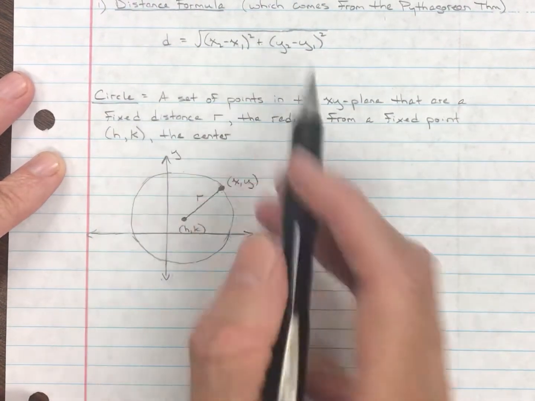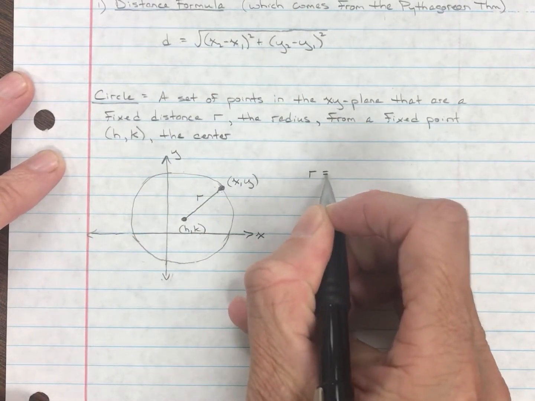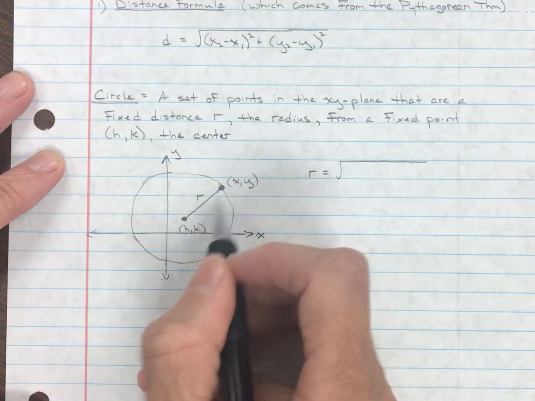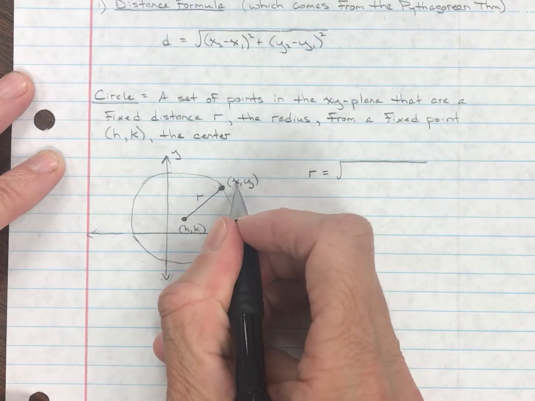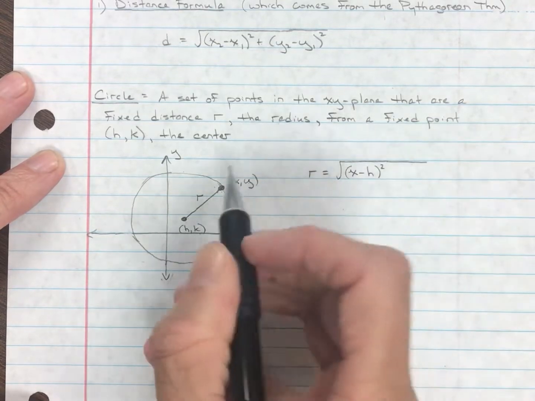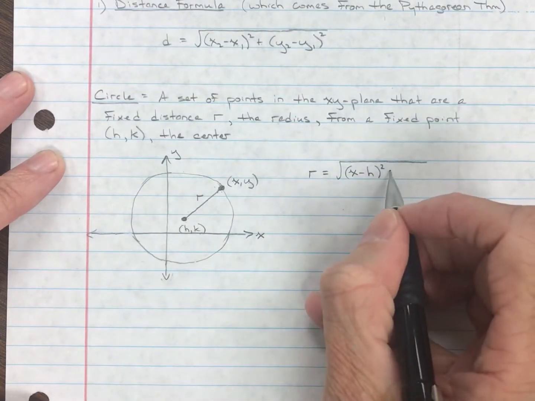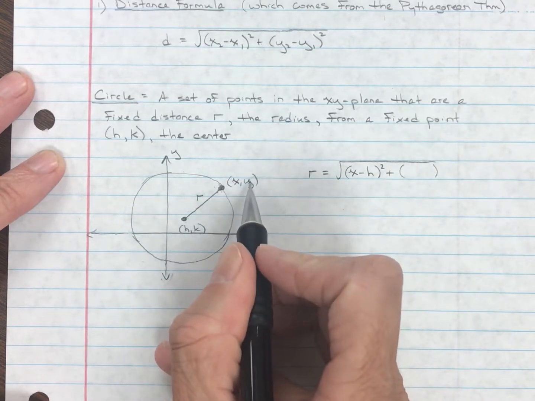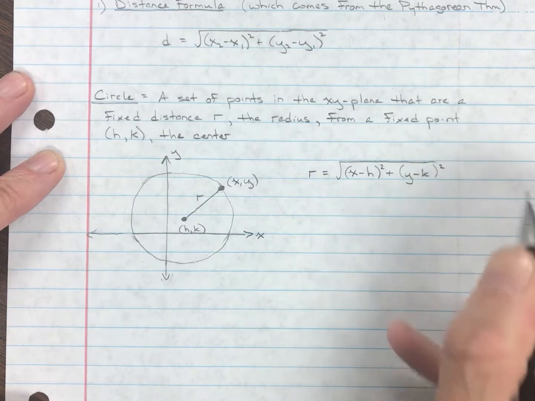So the distance, which is r in this case, r is equal to the square root of the change in the x coordinates, so x minus h, the quantity squared. The x coordinate of this one is x, the x coordinate of this one is h. And I'll add to that the difference in the y coordinates, which in this case is y minus k, and of course the quantity squared.